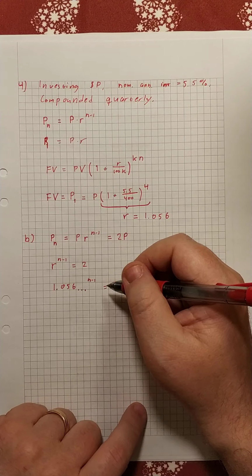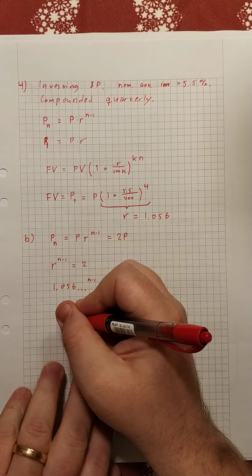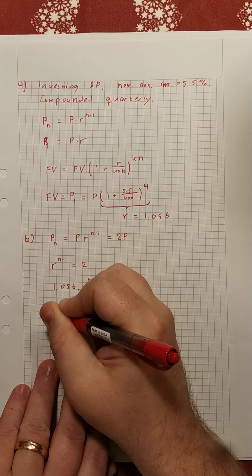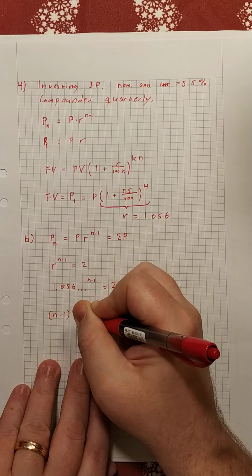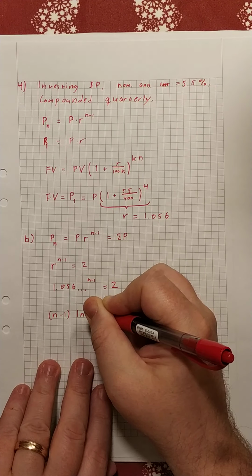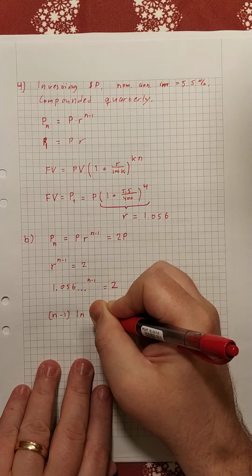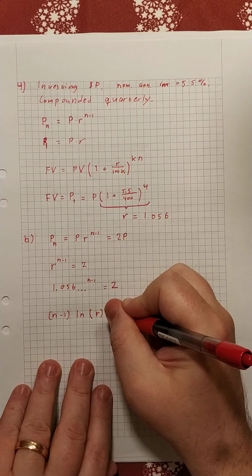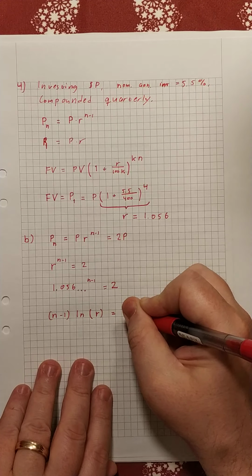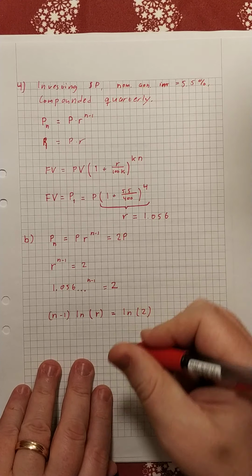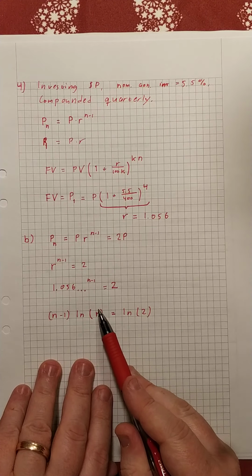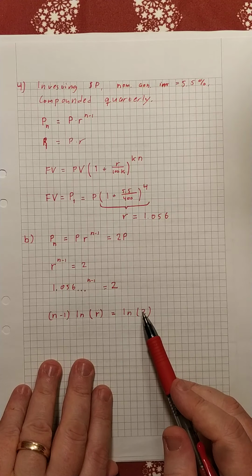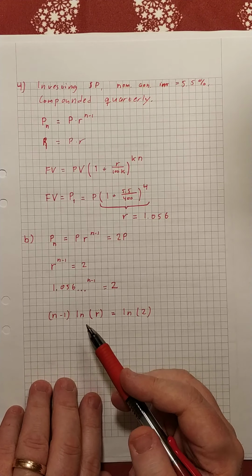We can of course also do it analytically and say that n minus 1 times the logarithm of r, that is this value, equals the logarithm of 2. Since this is a value we can find from our calculators, we can solve this for n.